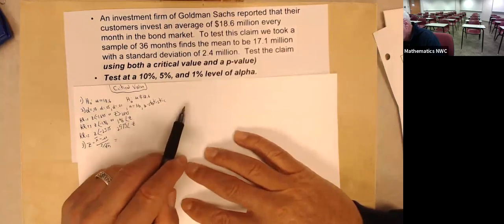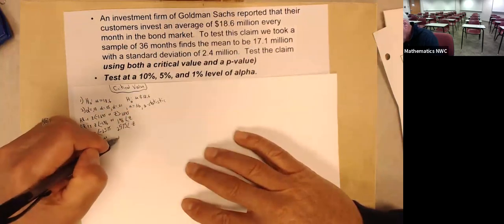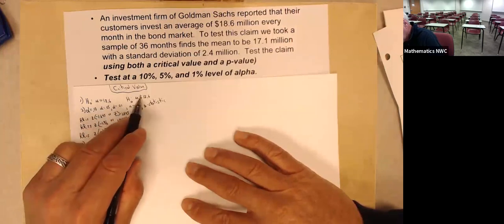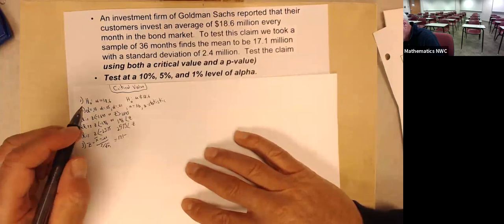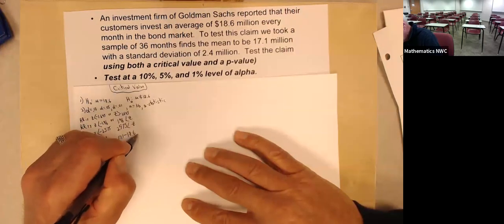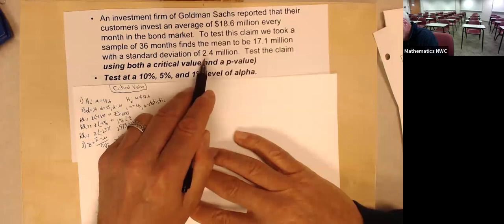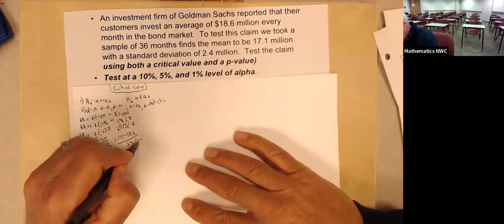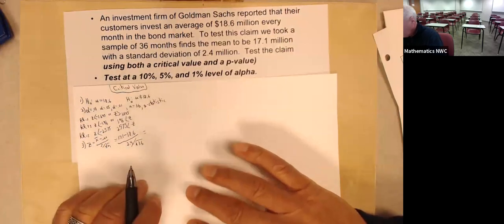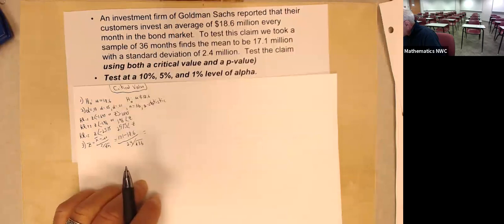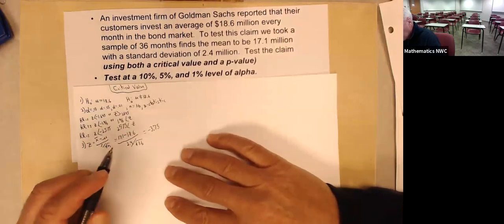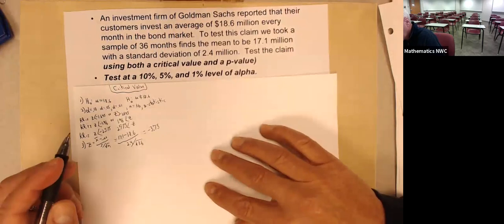X bar is my sample mean, which was 17.1, minus the hypothesized mean. Mu is always the number up here in your null and alternative, so it's 18.6. Standard deviation was 2.4, divided by the square root of your sample size, 36. Well, as it turns out, that Z-score happens to be a negative 3.75. Wow, that's off the chart, correct?